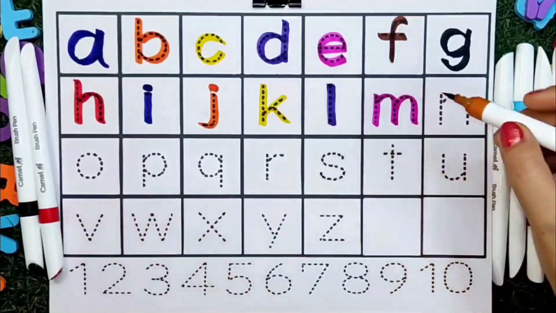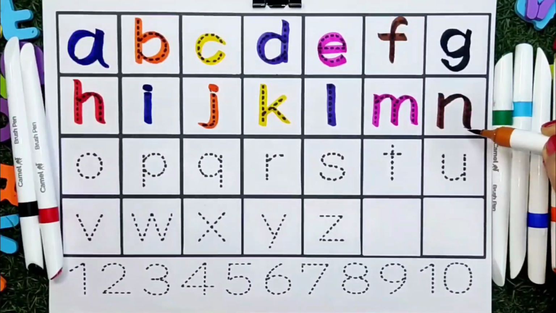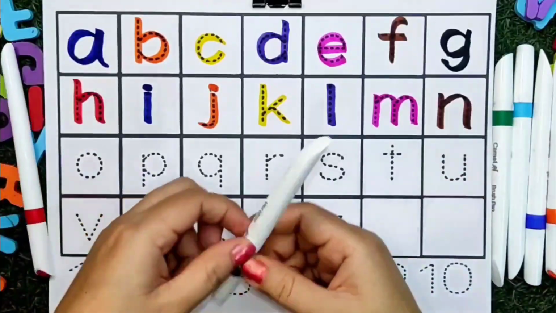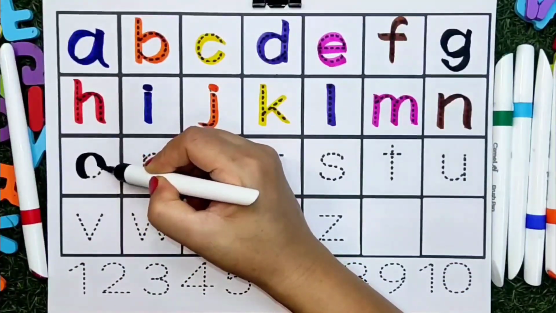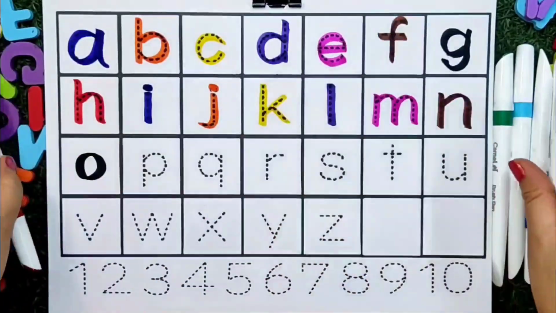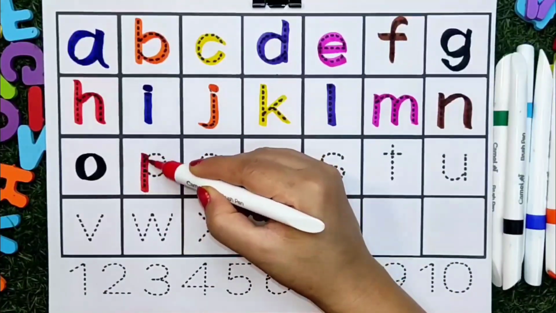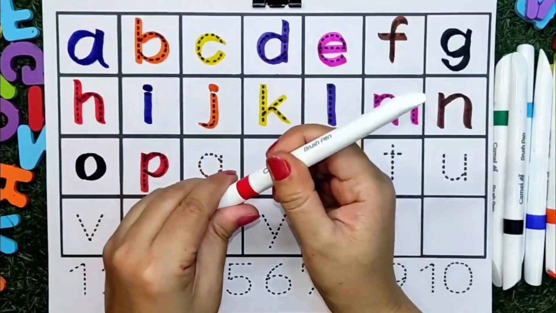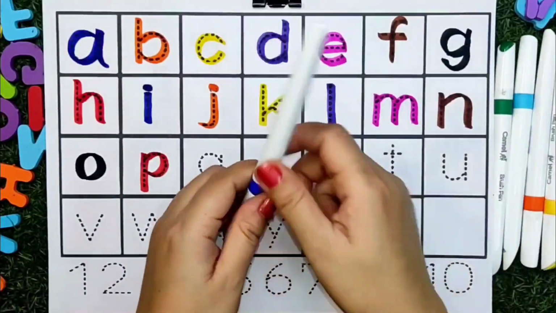Brown color. N for nest. Black color. O for onion. Red color. P for panda. Blue color.